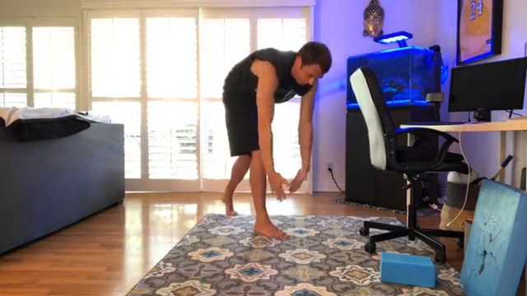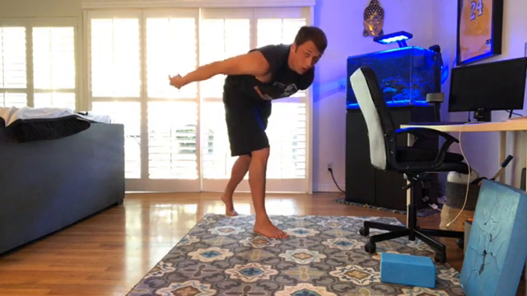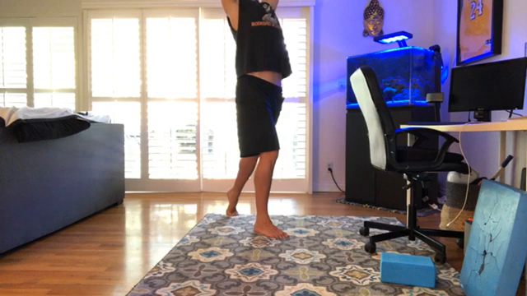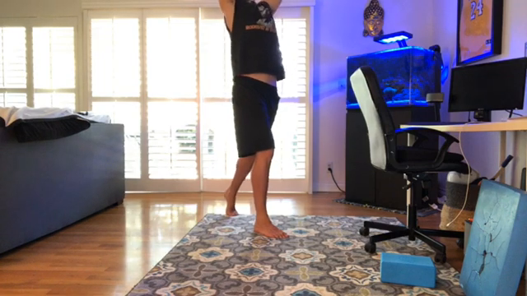Suck those abs in. Reach down. And then one more. Really open yourself up. Breathe in. Push through the ball of the foot. Breathe in. Good.